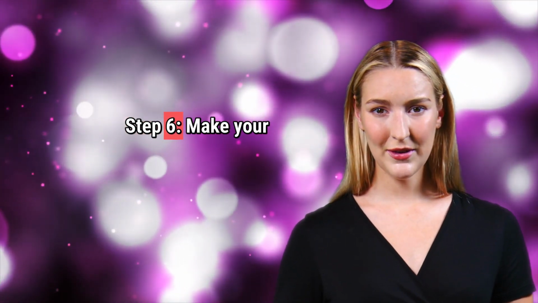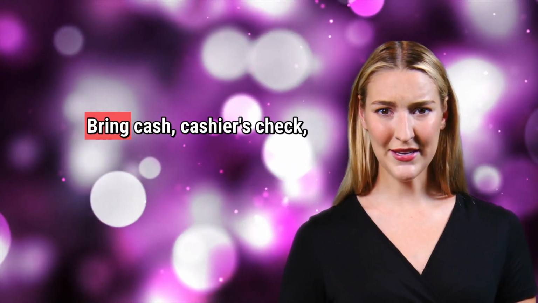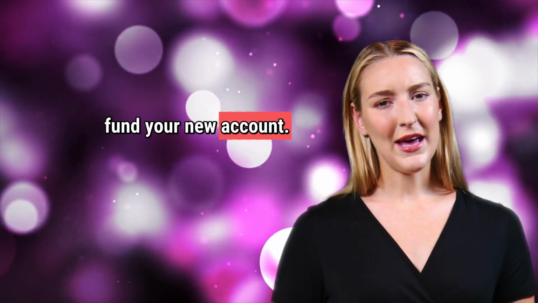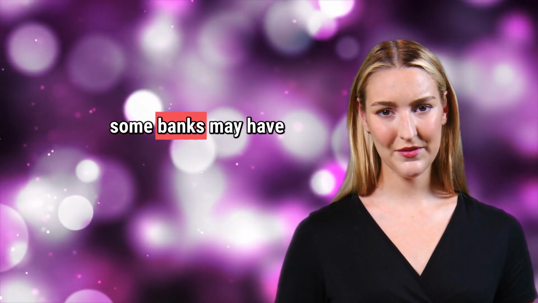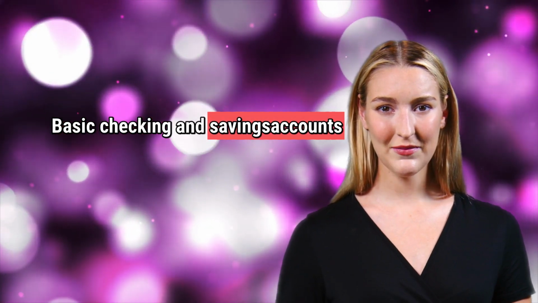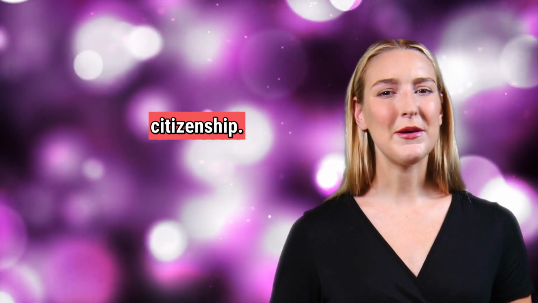Step 6. Make your initial deposit, which may be higher for non-residents. Bring cash, cashier's check, or wire transfer information to fund your new account. Step 7. Understand that some banks may have limited account options for non-residents. Basic checking and savings accounts are typically available, but other products may require citizenship.